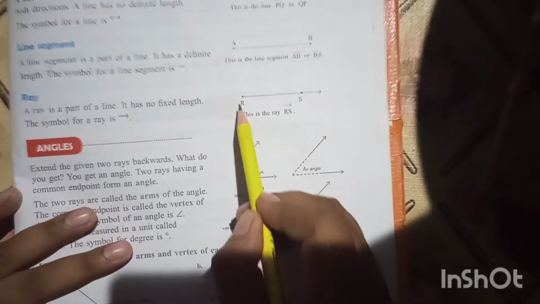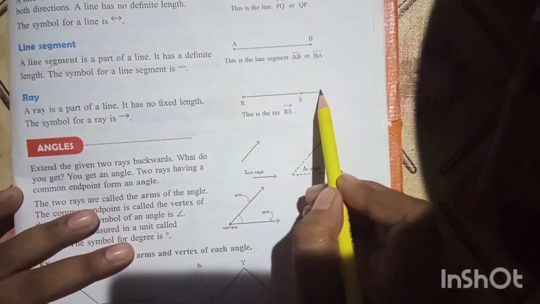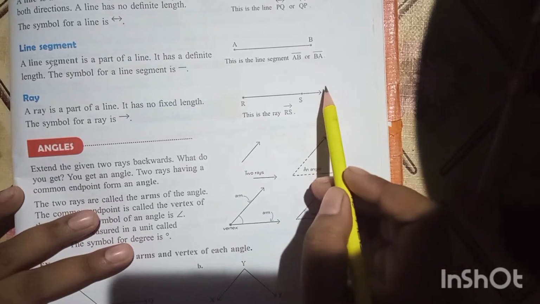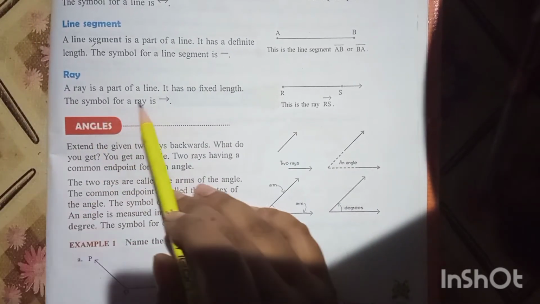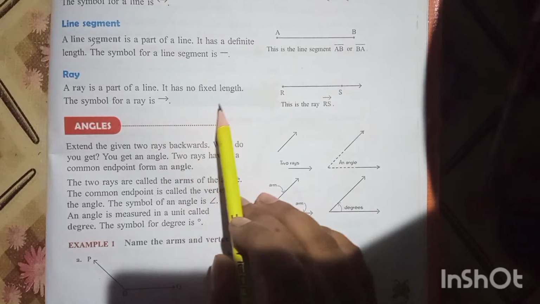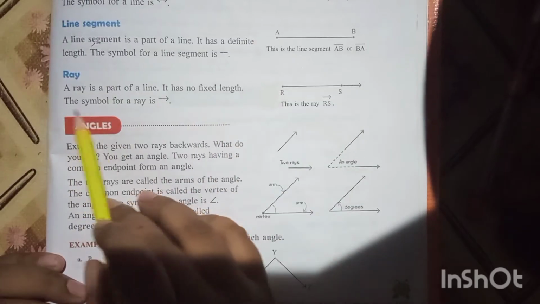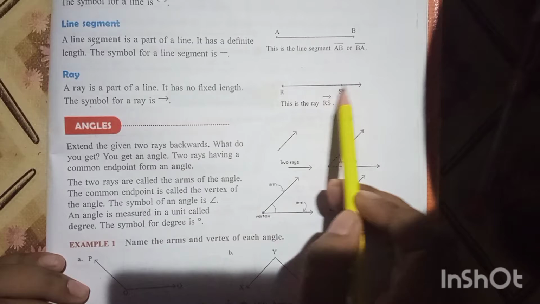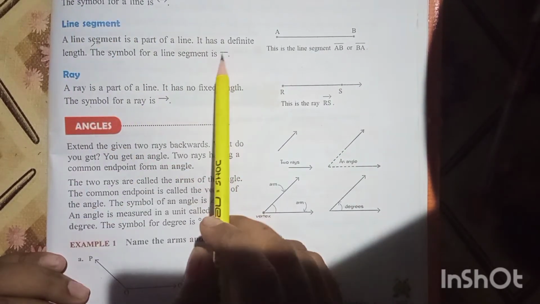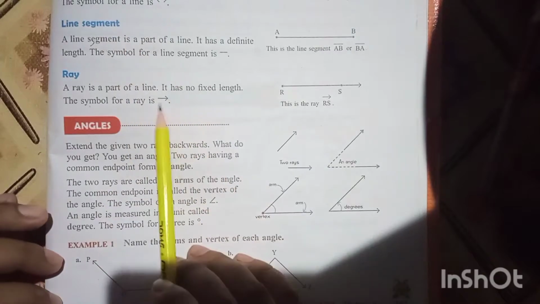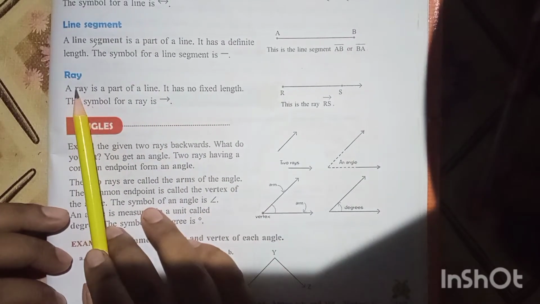You can see here there's one endpoint and another head. A ray has no fixed length. The symbol of ray is this one with one arrowhead. Two arrowhead line, no arrowhead line segment, and one arrowhead is called ray.